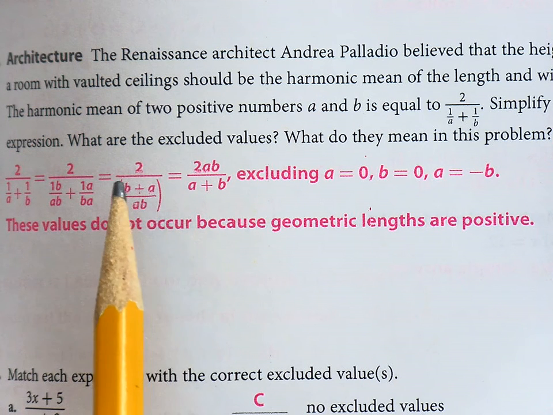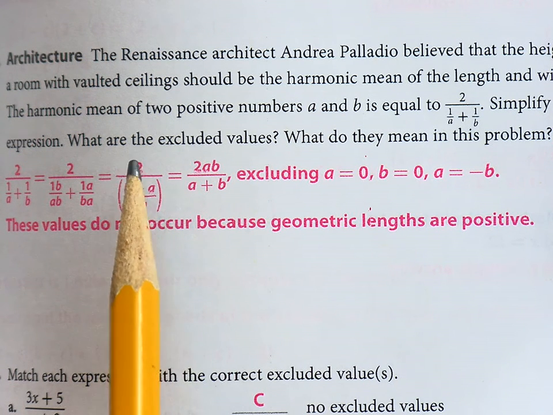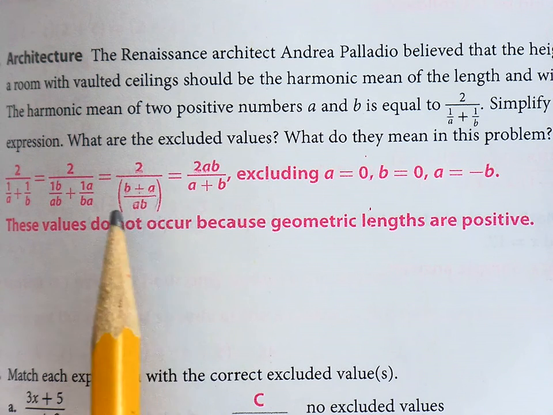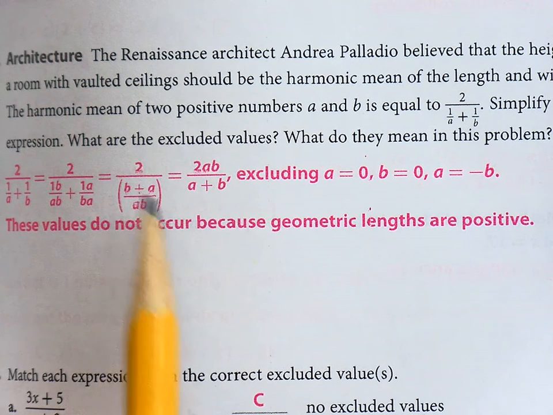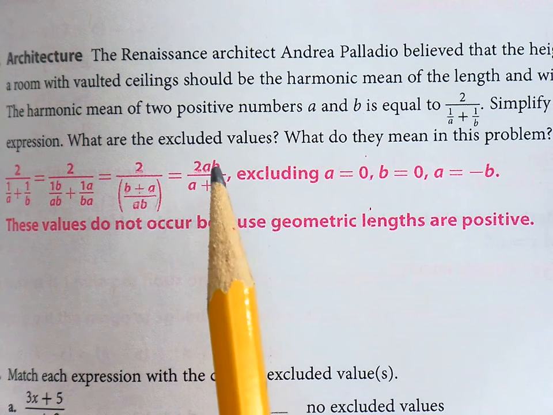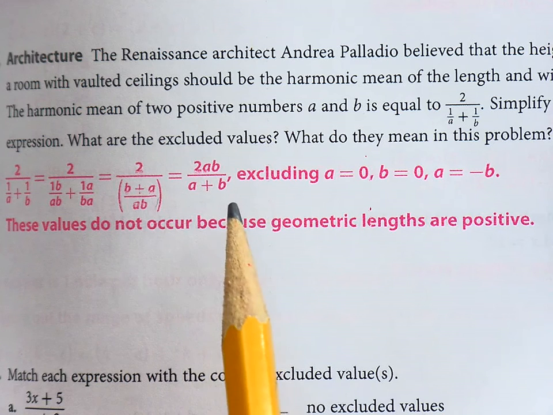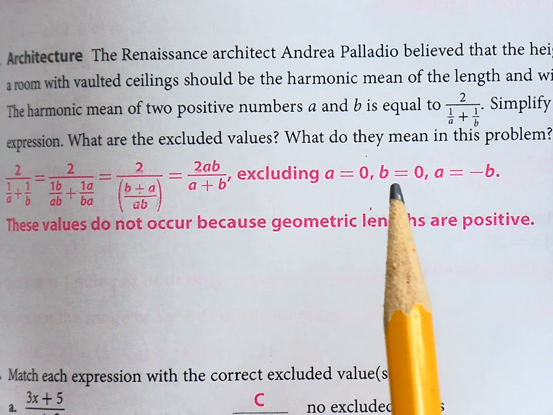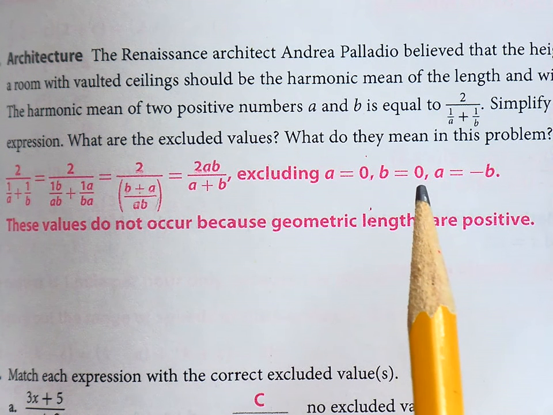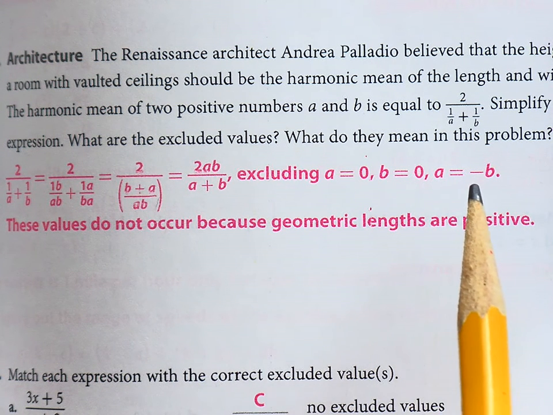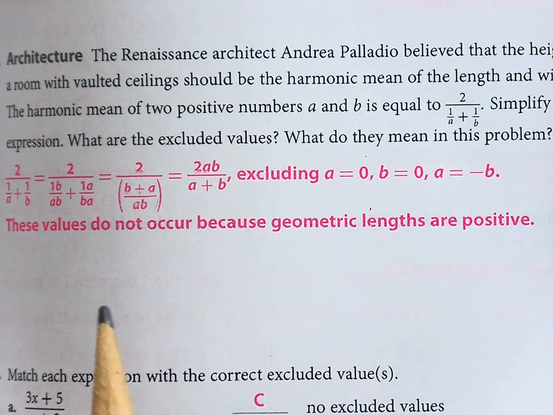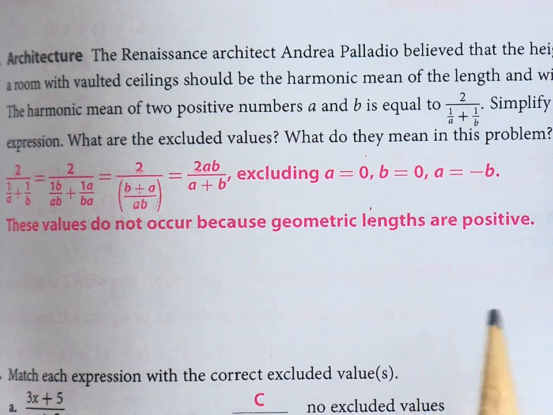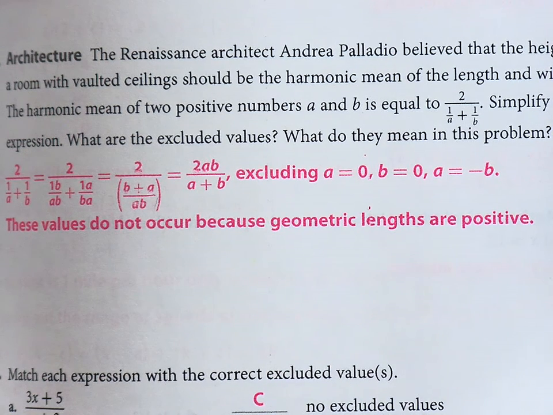But since it's divided by a fraction, whenever you divide by a fraction, you have to take its reciprocal and flip it, basically, and then multiply, giving you this quantity here. And so our excluded values will be if a equals 0, or b equals 0, or negative b. These values do not occur because geometry lengths are always positive though.